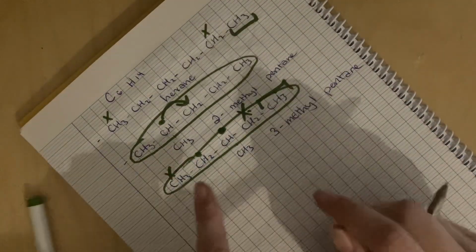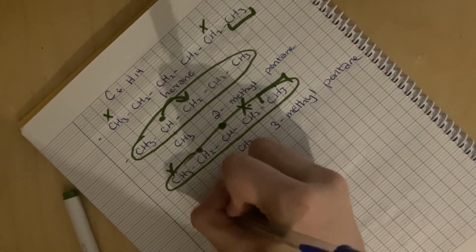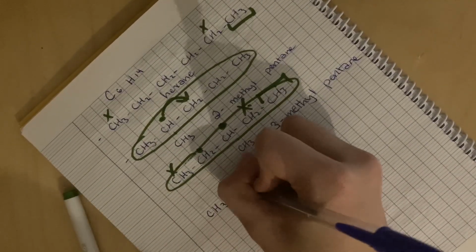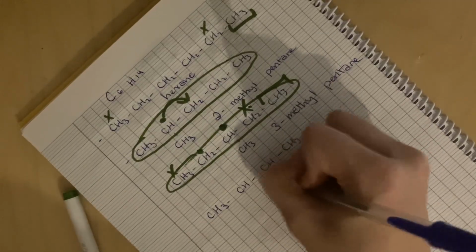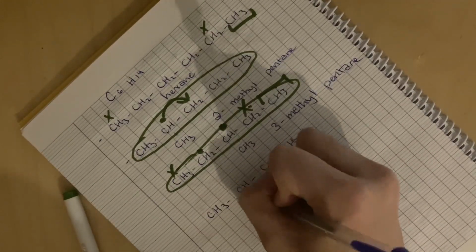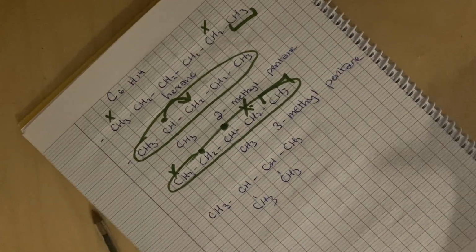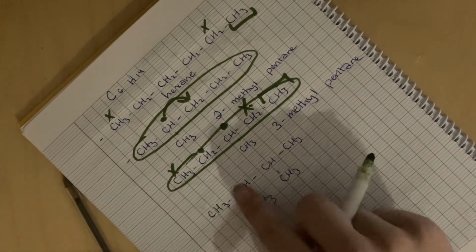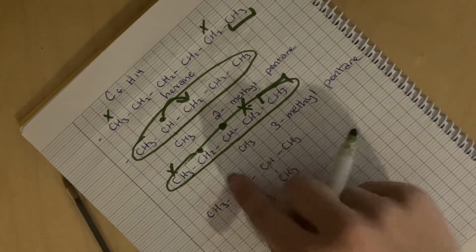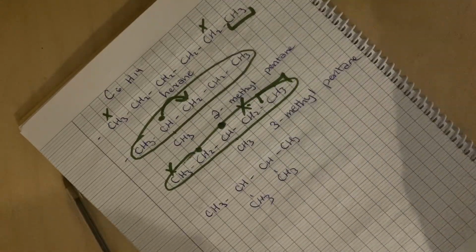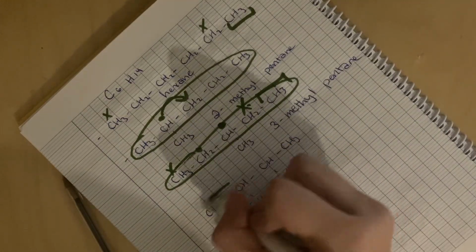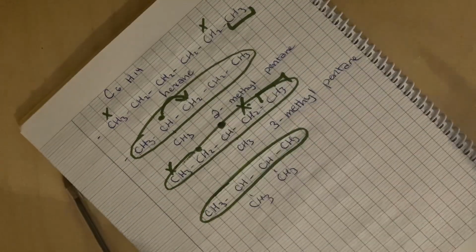We're going to start by putting it here. CH3, CH, CH, CH3, CH3, CH3. Here, the main chain is the one with the longest, which is 1, 2, 3, 4. They're all the same, so it doesn't matter which one you take. I'm just going to take the linear one to make it easier.